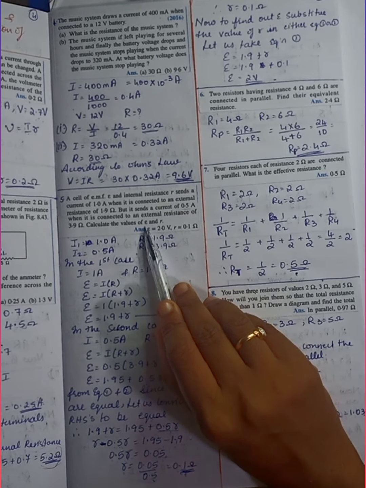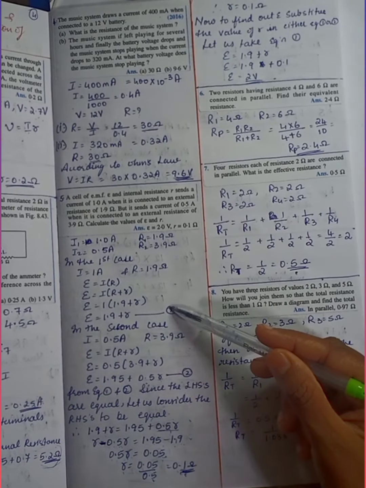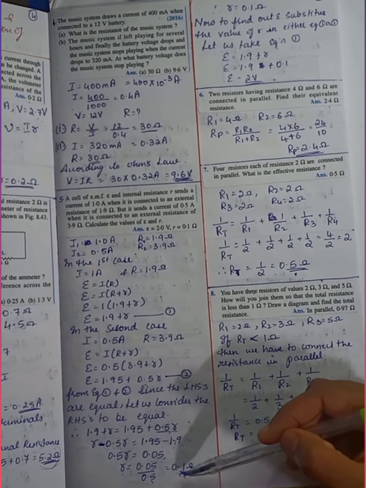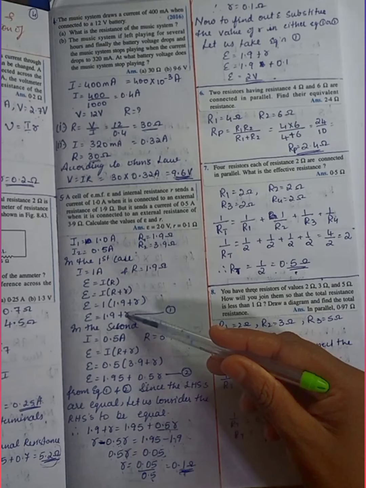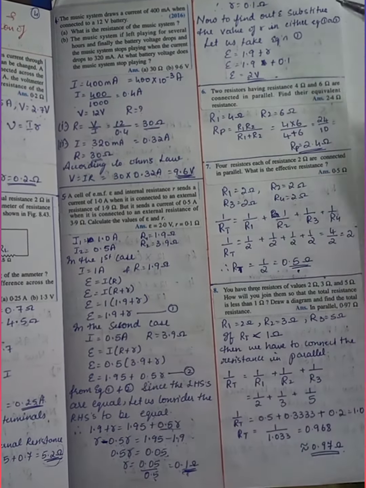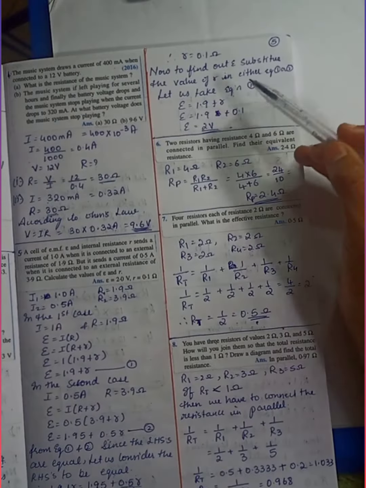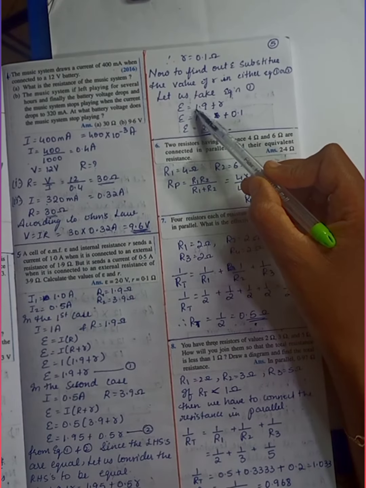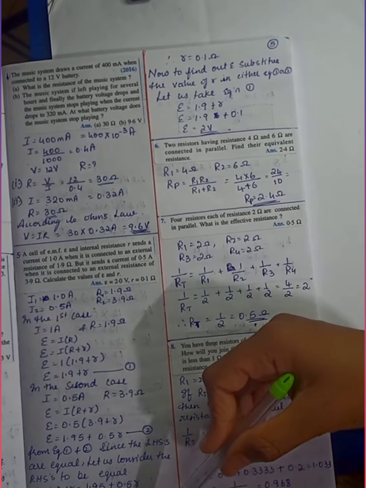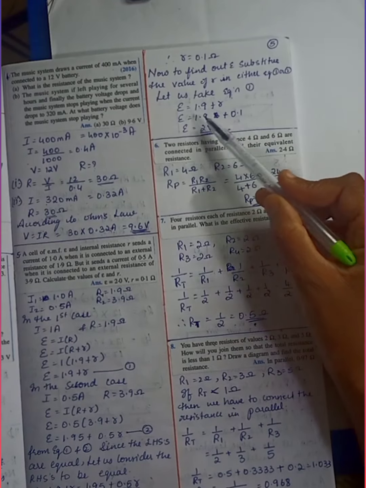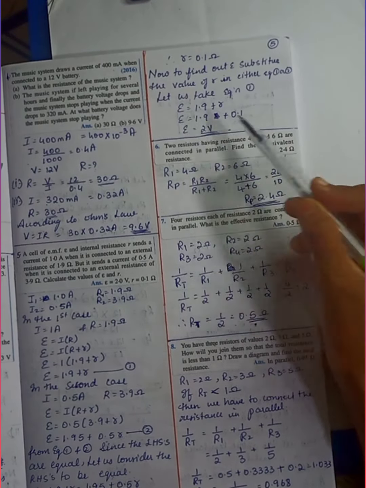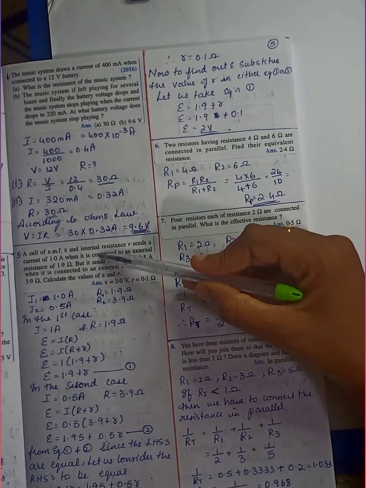EMF. For that, you can choose either equation 1 or equation 2. I have chosen equation 1 here. And I have substituted the value of internal resistance here. When I substitute and when I add these two, I will get EMF. So that is what we have done here. So here when you observe, I've taken equation 1, that is 1.9 plus R. So 1.9 plus, what is the internal resistance we've got? 0.1. So 1.9 plus 0.1 is 2 volts. So that is your EMF. So we are done with the fifth question.